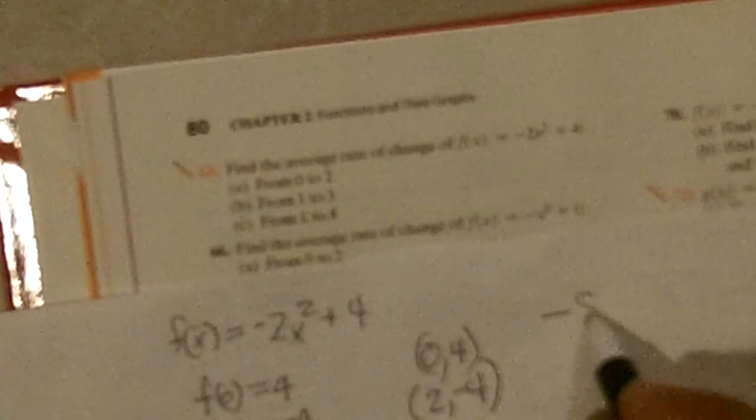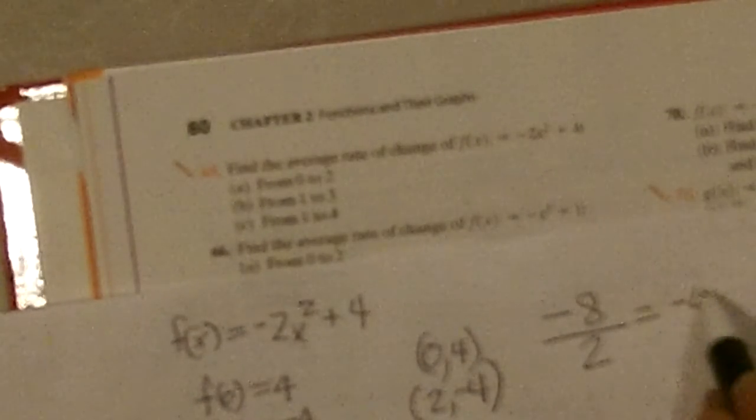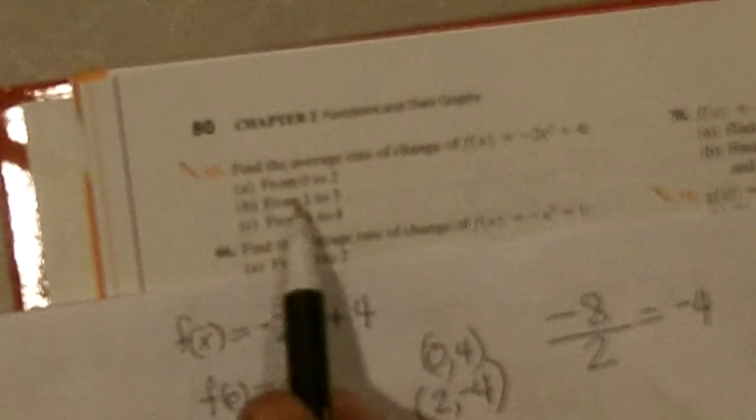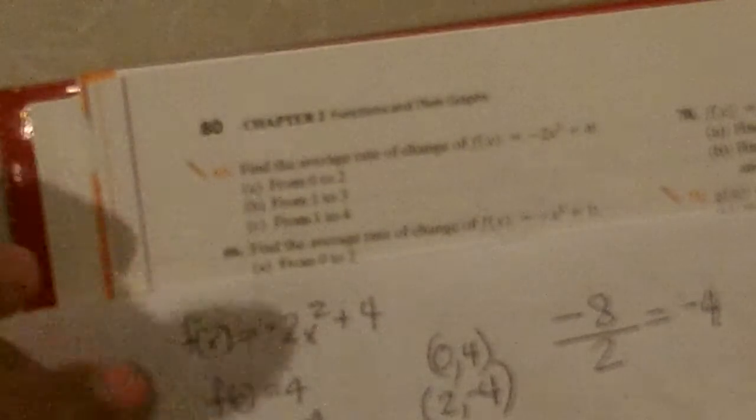So the average rate of change is the slope of this secant line. So the change in y, that goes from 4 to minus 4, that's down 8. Change in x goes from 0 to 2, that's plus 2. So the average rate of change is negative 4. Then it says do it from 1 to 3 and then from 1 to 4. So you do the same process. Plug in 1, get the y value. Plug in 3, get the y value, and find the slope. Plug in 1, plug in 4, find the y values, and find the slope. That's what it means to do the average values.